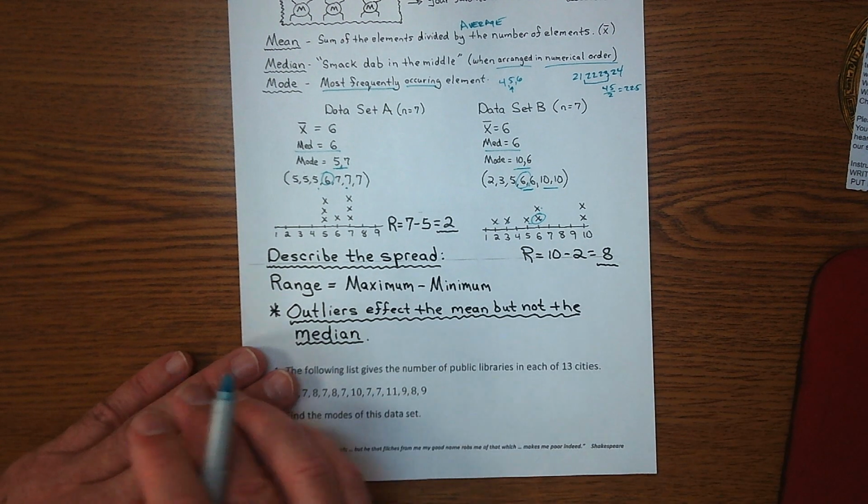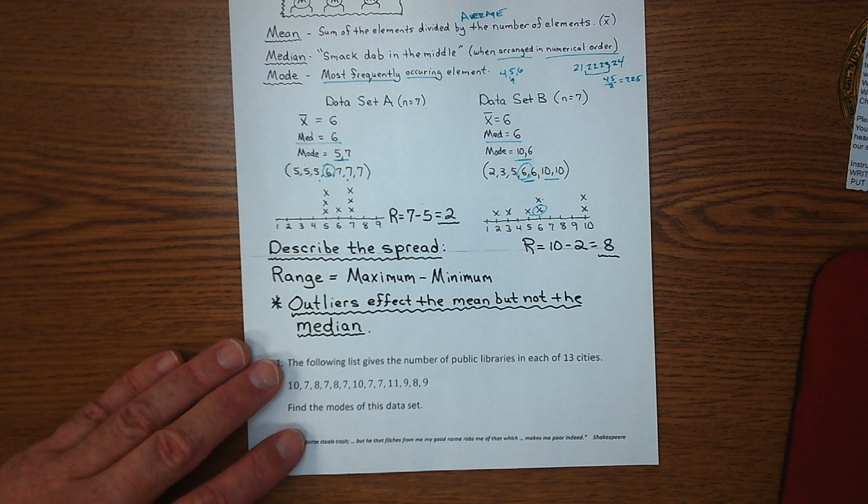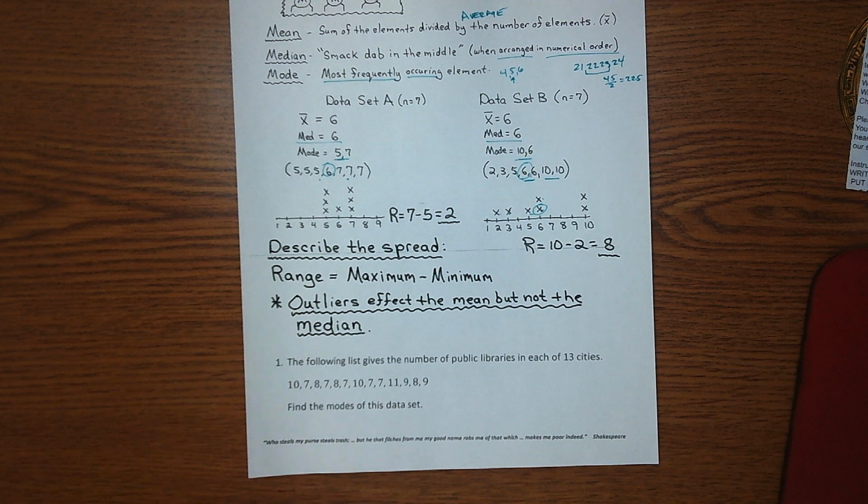Now, when we talk about outliers, this affects us more. Outliers are going to affect the mean, but not the median. They'll affect us more on the other assignment. So, next assignment. All right, so let's go down and look at these.